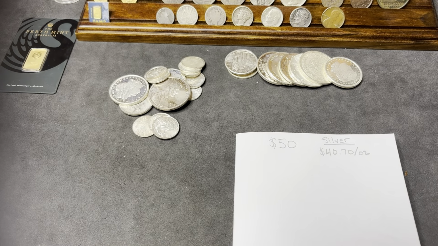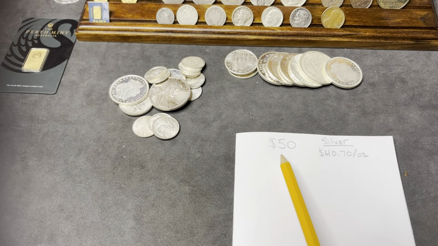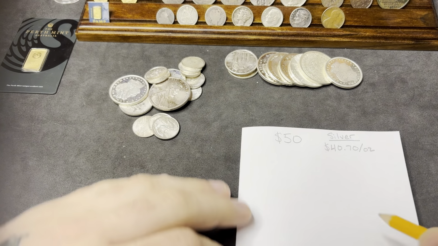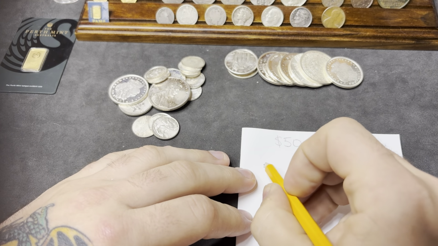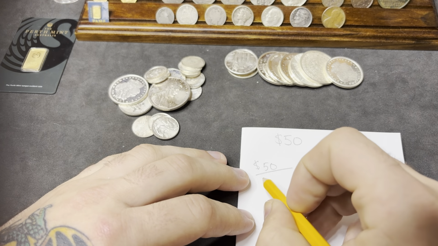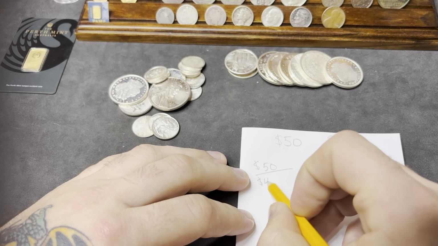So let's walk through the math to find out how much silver it takes to value $50 at today's spot price of $40.70. And the equation is actually quite simple. All we're going to do is start with our $50 and divide it by the price of silver.